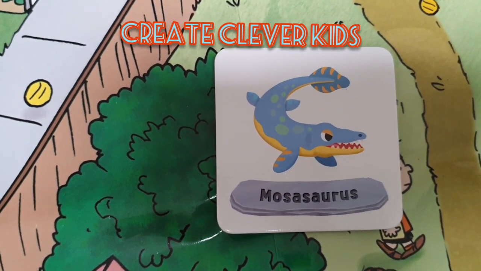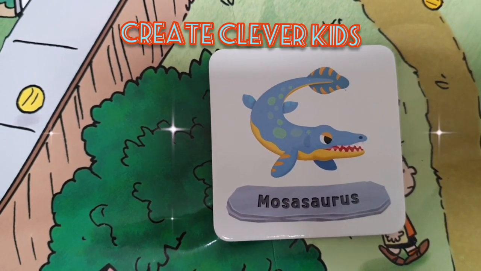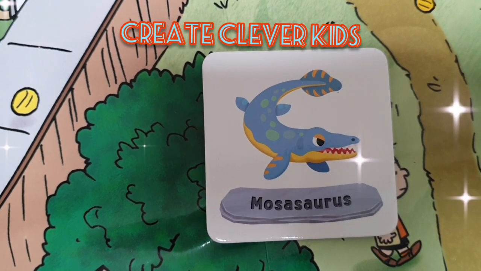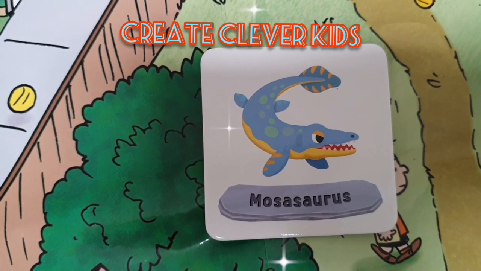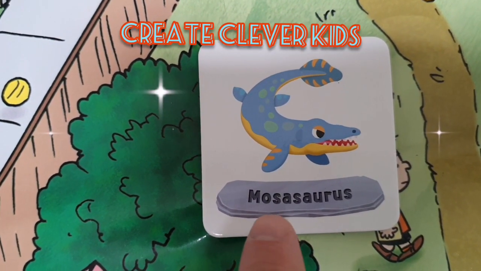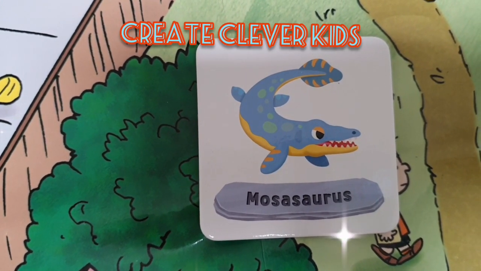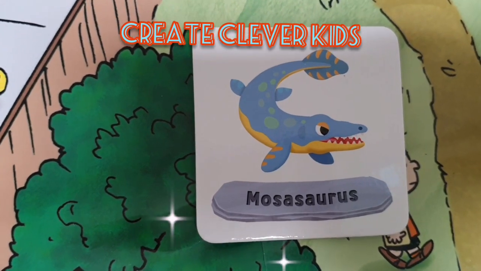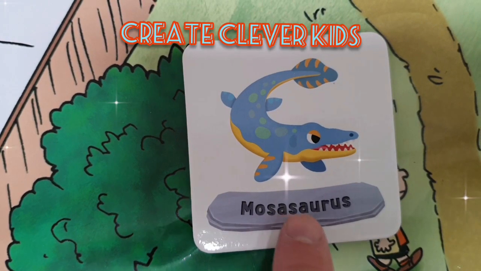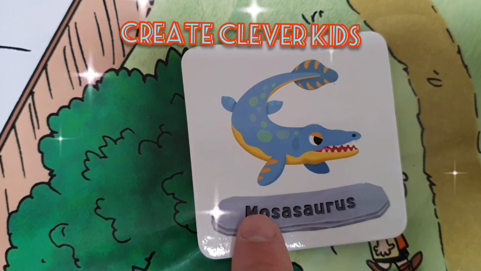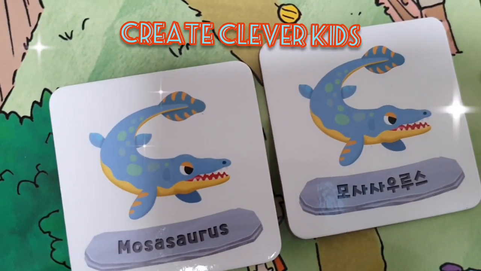Okay, our next prehistoric animal, it's not actually a dinosaur, it's a prehistoric reptile. People think it may actually have an origin similar to that of the Komodo dragon, a monitor lizard, is the Mosasaurus, which was one of the largest marine carnivores in the ancient oceans. So let's take a look at it. Mosasaurus. And now let's take a look at the Korean card.